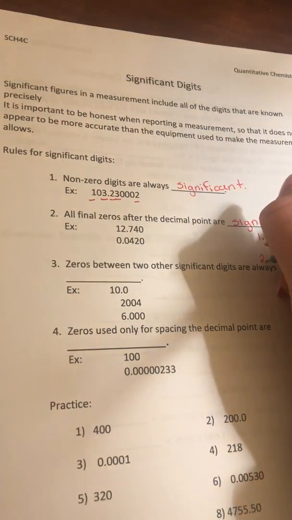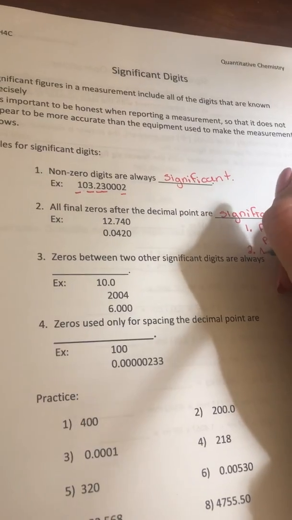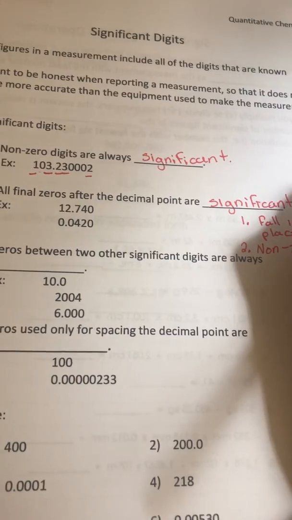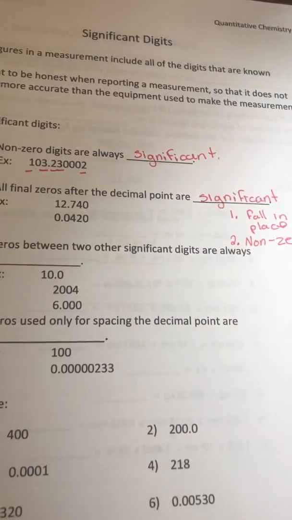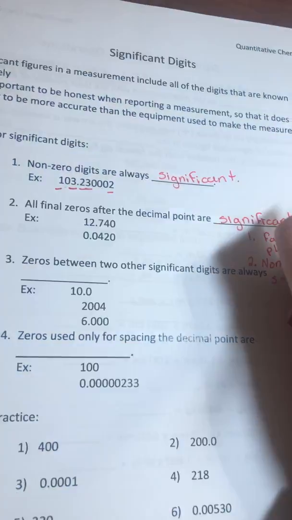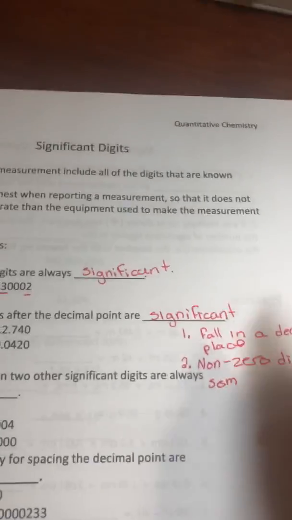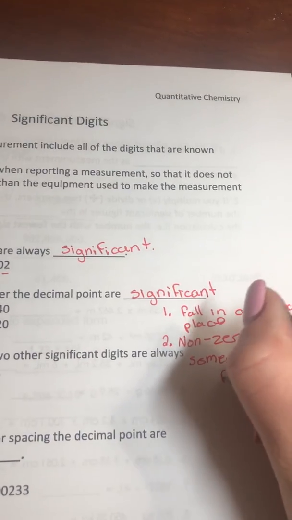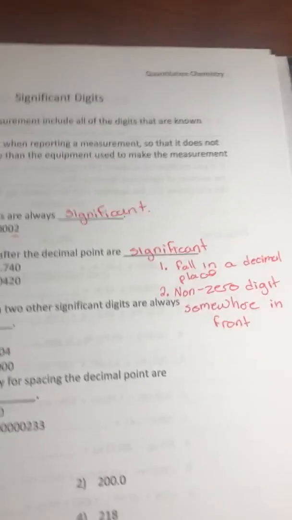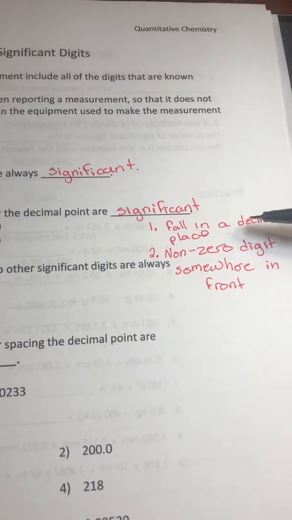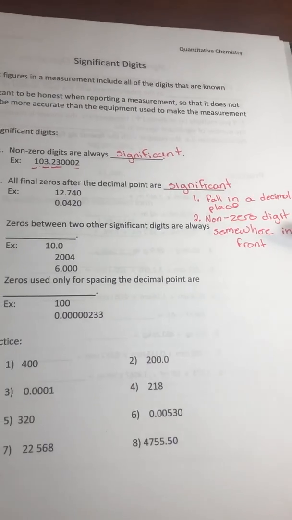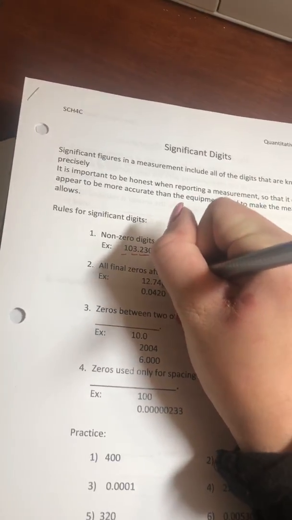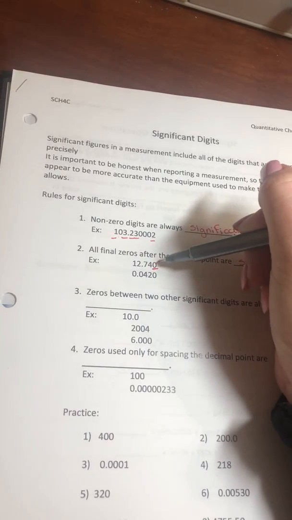And it also has to have a non-zero digit somewhere in front. So it has to fall in the decimal place and have a non-zero digit somewhere in front of it.